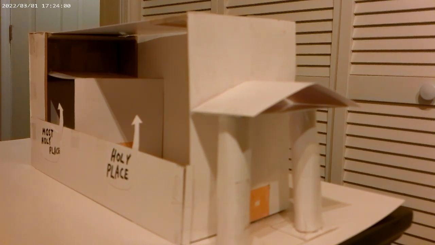It's a little bit of a crude model. I think it's fairly close to scale, and that was one of my goals as I worked through putting it together.